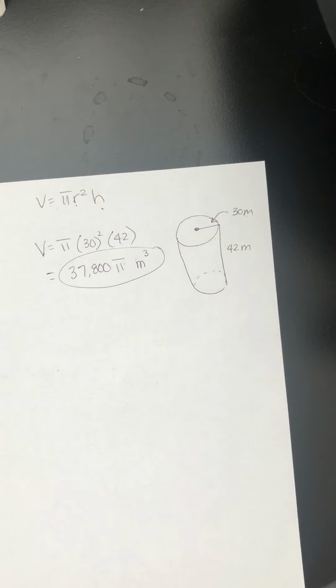37,800 pi meters cubed. And your homework is on page 414 to 415. It's letters A through D.